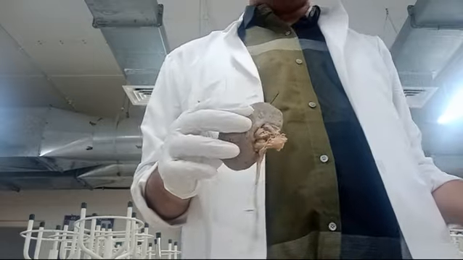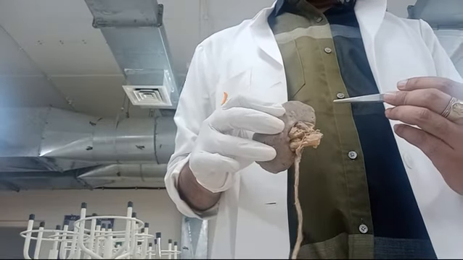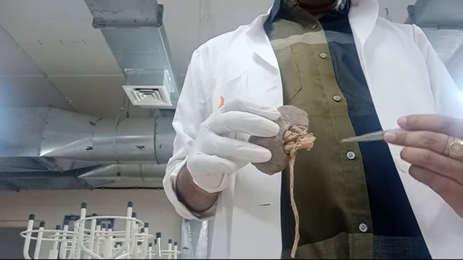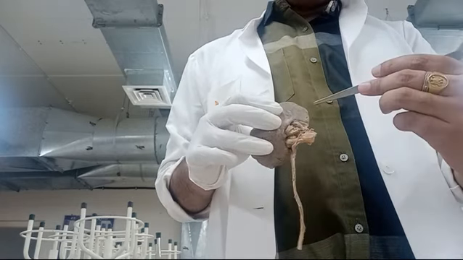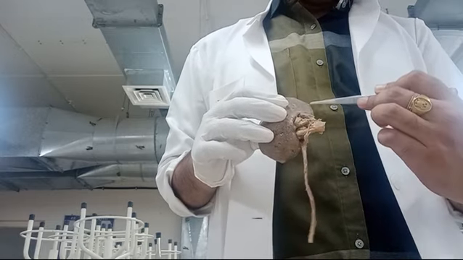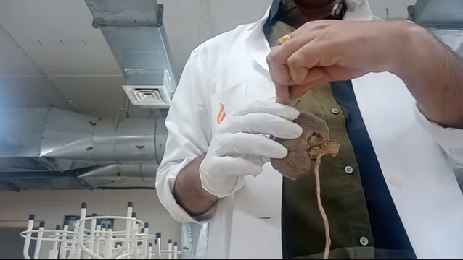Now I am holding the left kidney in anatomical position. So it occupies four regions, namely the epigastrium, umbilical, left lumbar and left hypochondriac. Four regions it occupies. It is having an upper pole, a lower pole, a medial border, and a lateral border.